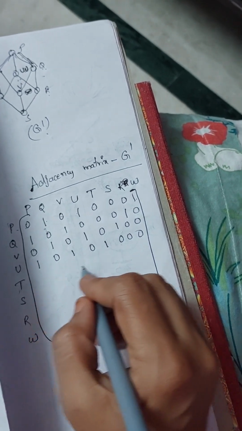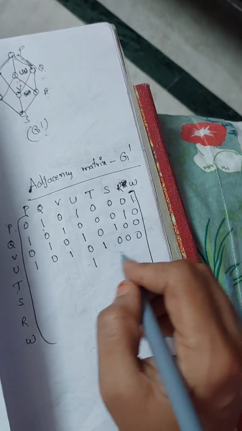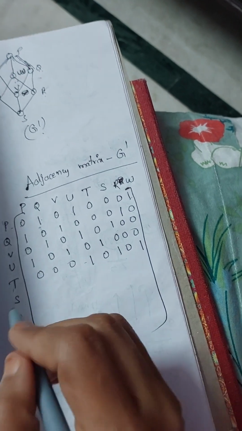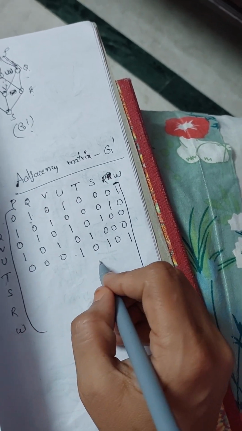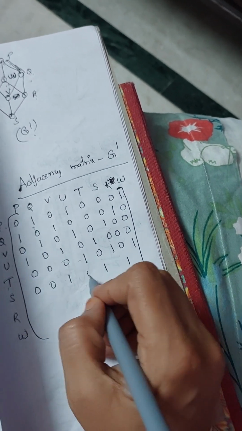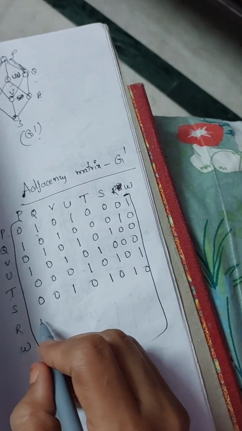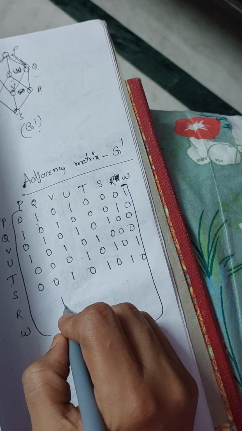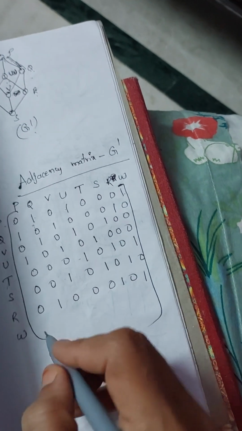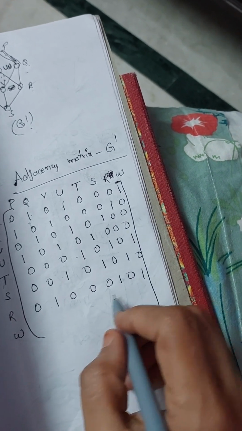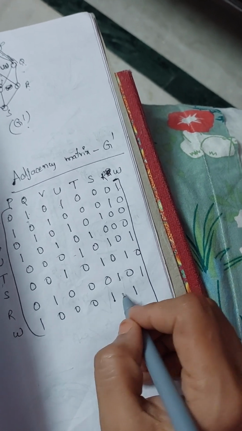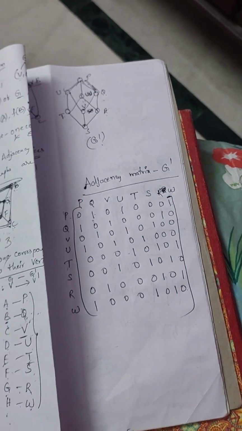Next T is mapped with U, W, S. Next S is mapped with T, R, V. Next R is mapped with Q, W, S. W is mapped with T, R, P. So remaining all are zeros. So this is the adjacency matrix for G dash.